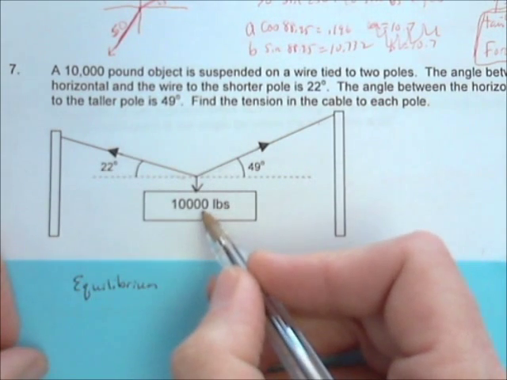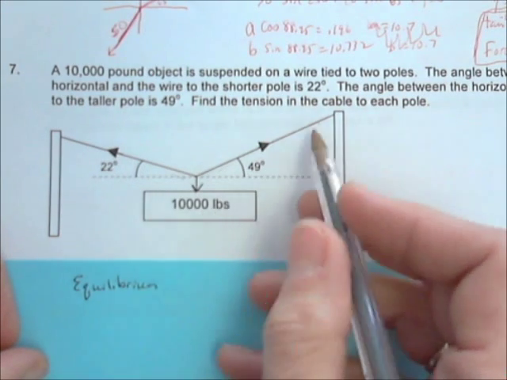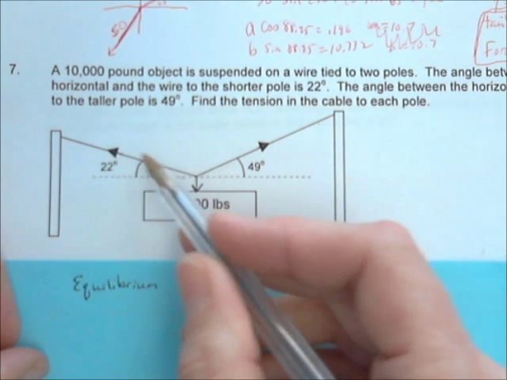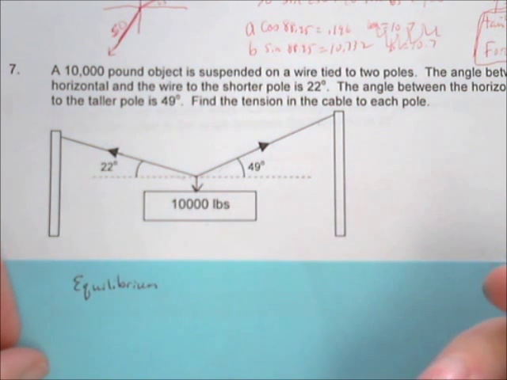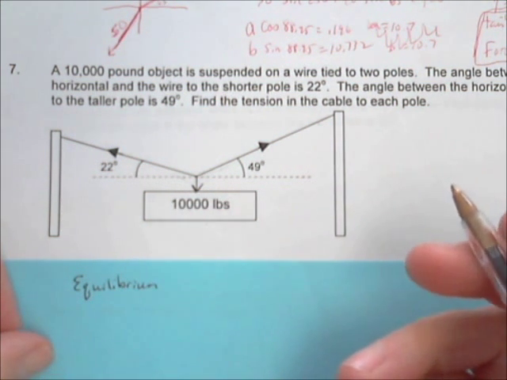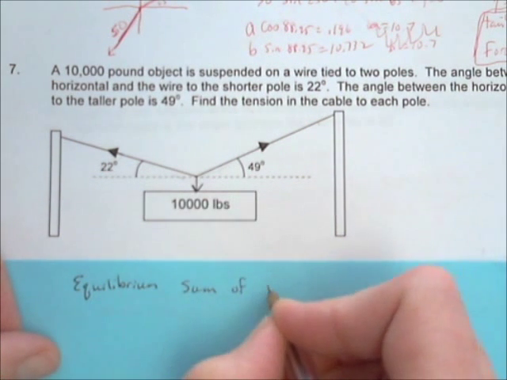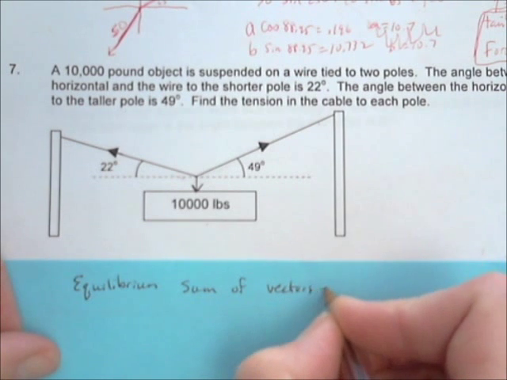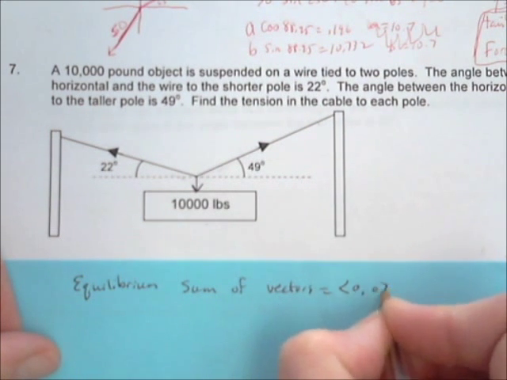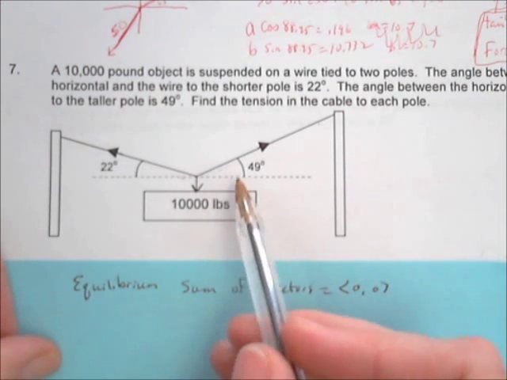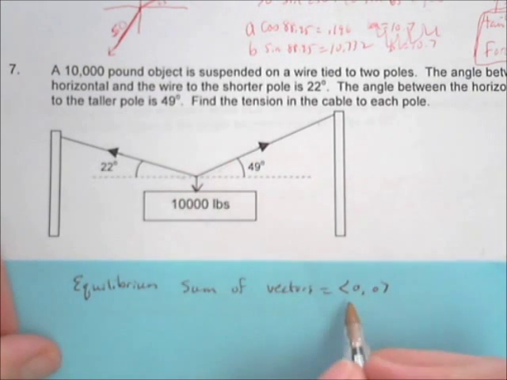which means that this weight is not moving left or right. There's nothing moving here. And if you add this vector plus this vector plus this vector, the sum of the 3 vectors is equal to 0, 0. So what we're going to do is set up a system of equations that when we add these 3 vectors together, we want to get the result of 0, 0.